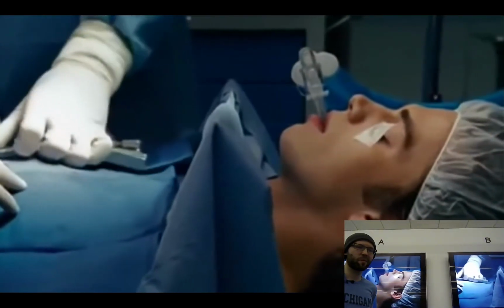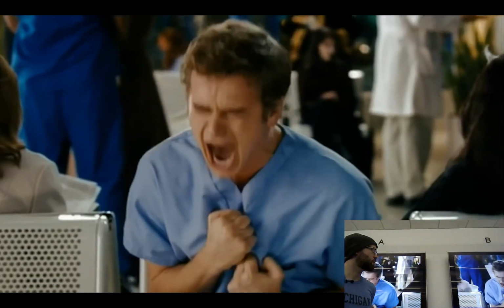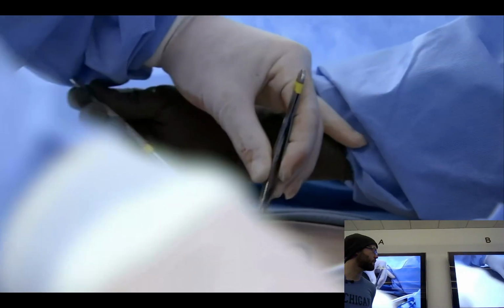In one large study looking at the risk of death, they found that for elective plastic and orthopedic surgery, 1 in 333 patients were dying.